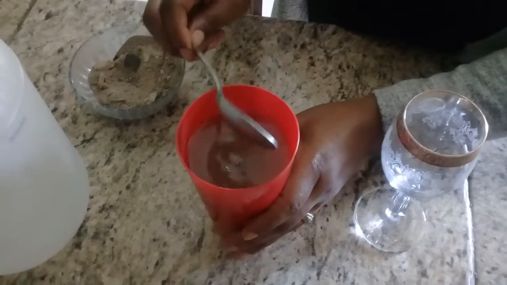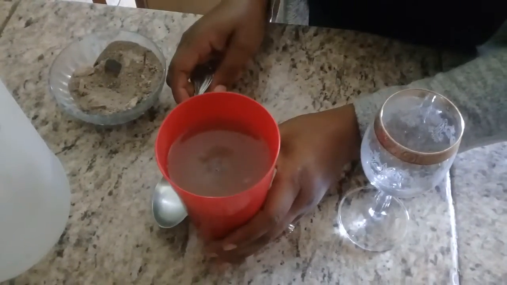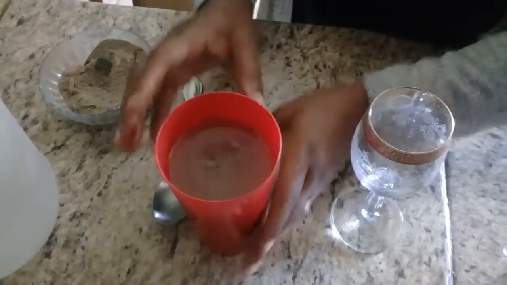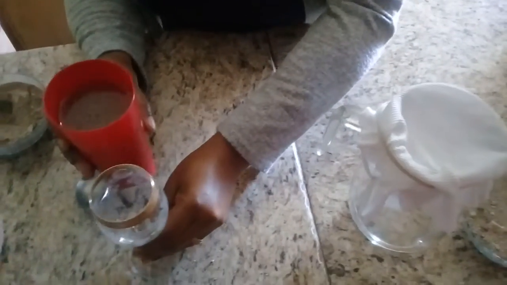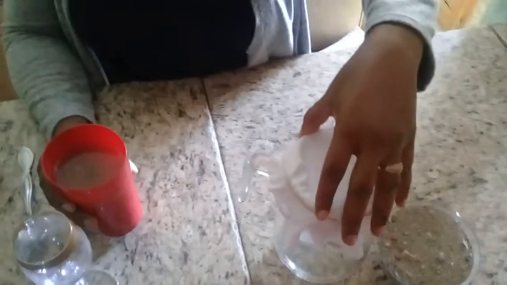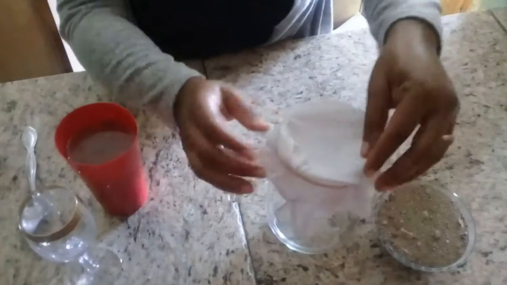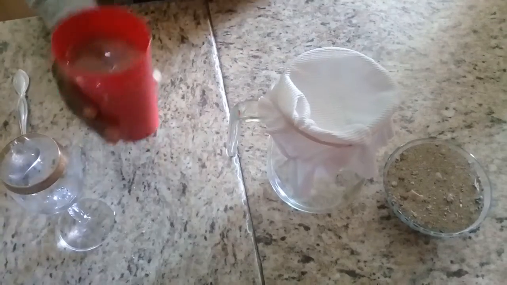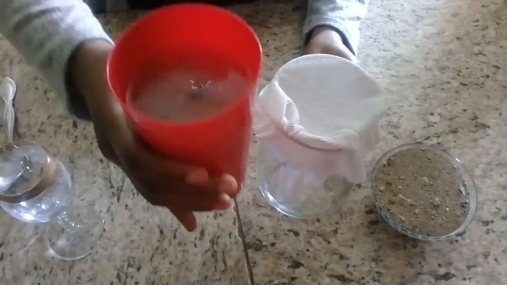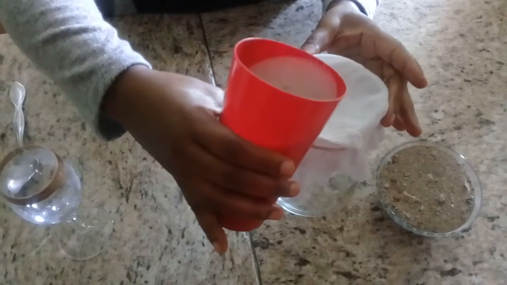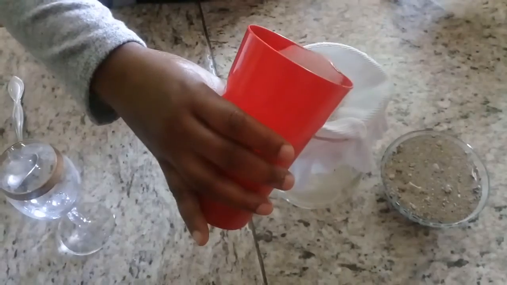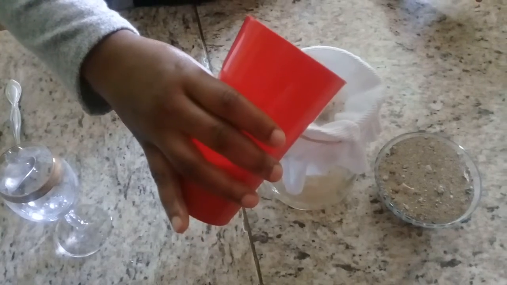Now for filtration, there's a special type of paper that is always used, a filter paper. But due to circumstances beyond my control, I do not have filter paper. So I'm going to improvise with this. After I've mixed my sand and my water together, I am going to use this to filter them. After filtration, what you should see is a separation. You'll have the water in the jar and the sand should remain on top of the material that I have used. So I'm pouring my mixture into the jar.